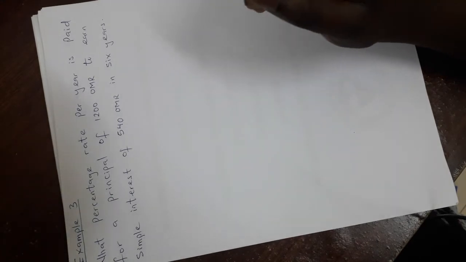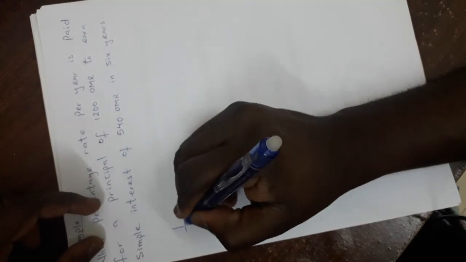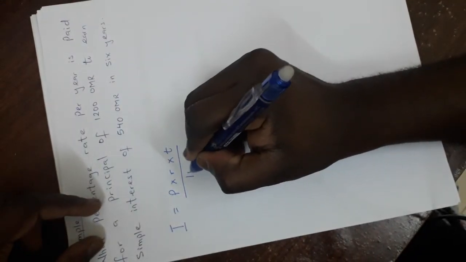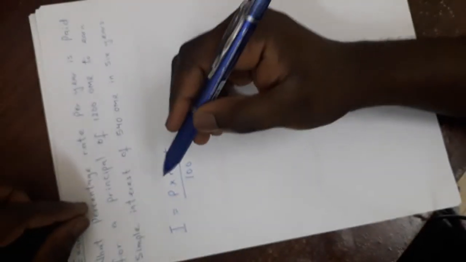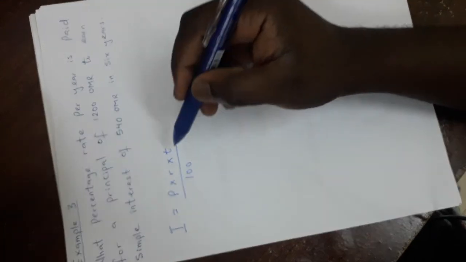Now, in the last 2 examples, what were we calculating? Who can tell me? Okay, we're calculating the interest. Now, you know that the formula for calculating the interest is I is equals to P multiplied by R multiplied by T divided by 100. It means that we can also calculate our principal, the rate, and the time.